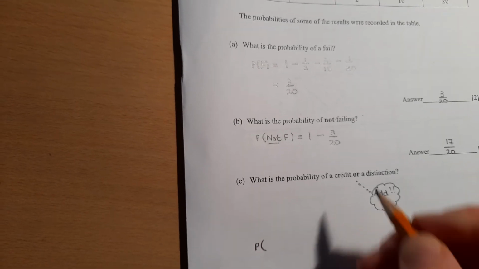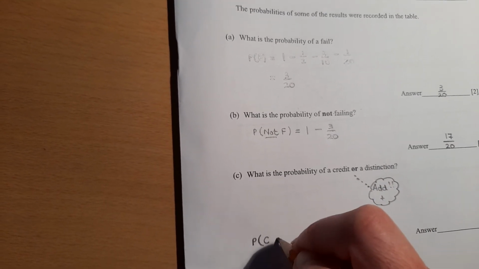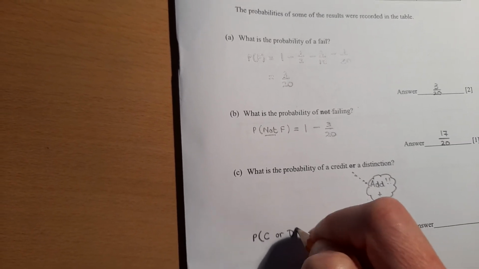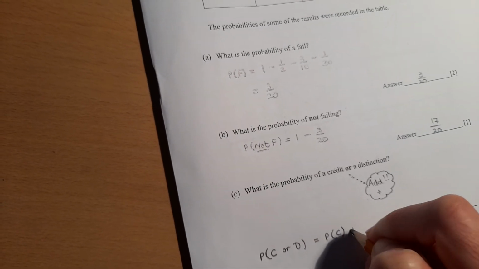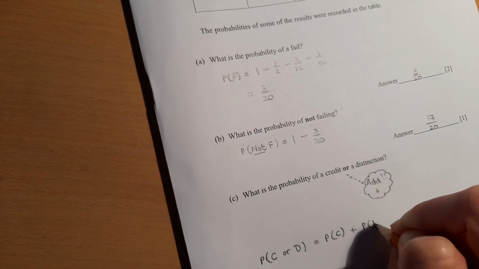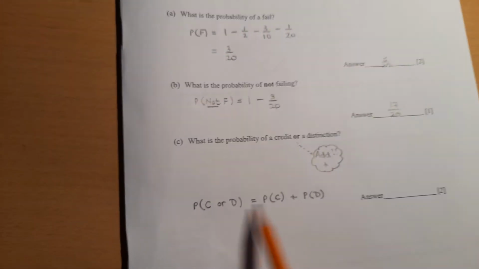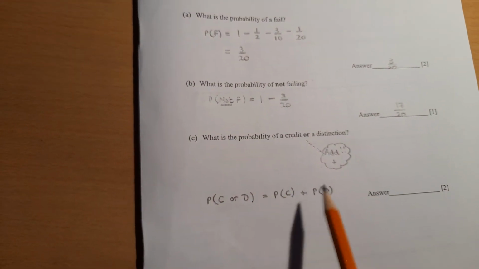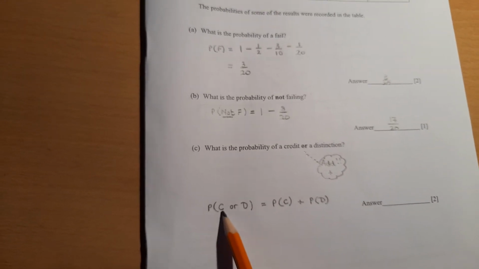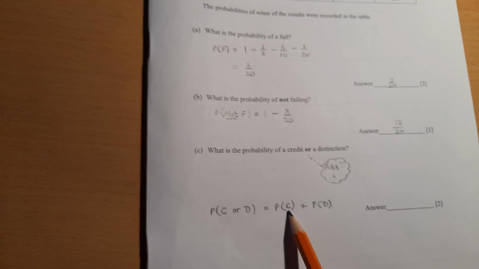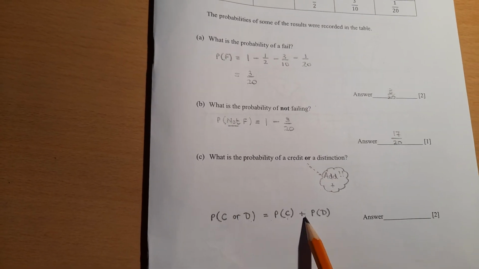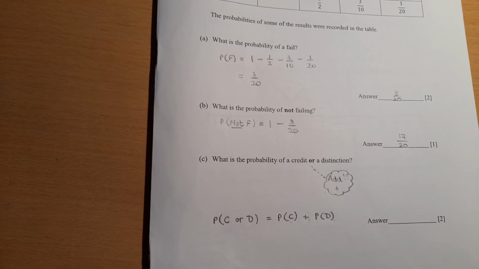So the probability that we get a credit or a distinction is equal to the probability of getting a credit plus the probability of getting a distinction. So that is the OR formula, or the OR rule for mutually exclusive events. So probability of C or D happening equals probability of C, in other words, getting a credit, plus, or means add, plus the probability of getting a distinction.